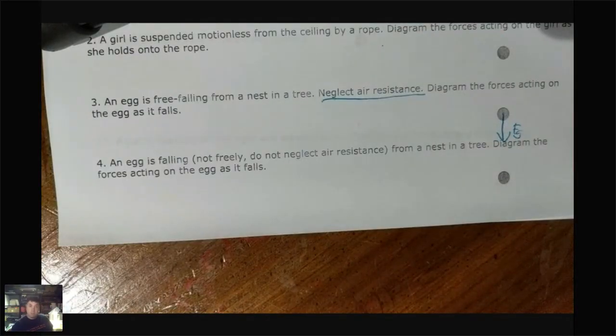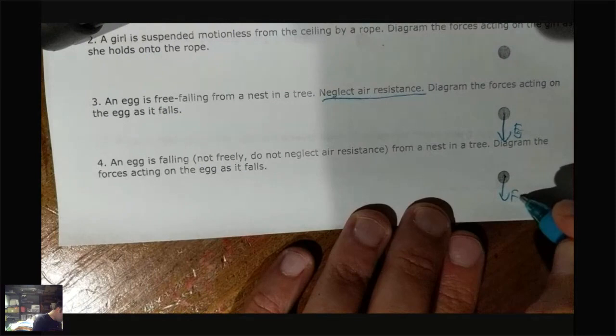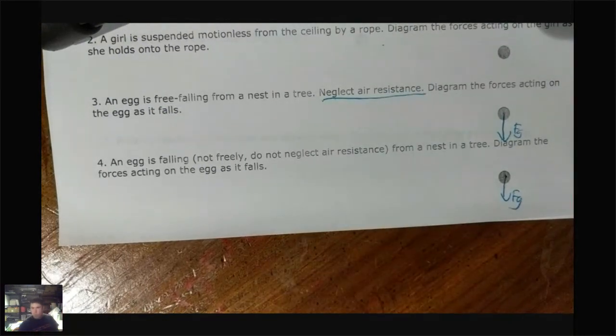Okay. Number 4, same question. This time we can't ignore air resistance. What do we know about the forces now? How many are we talking about here? Okay, Grace says 2. All right, so I know there's gravity. That's got to go down. What's the other force I need to put in here?